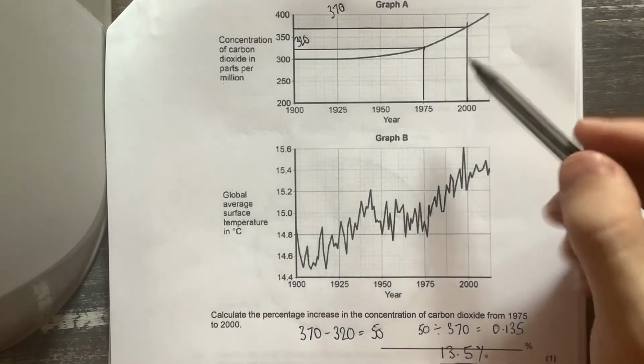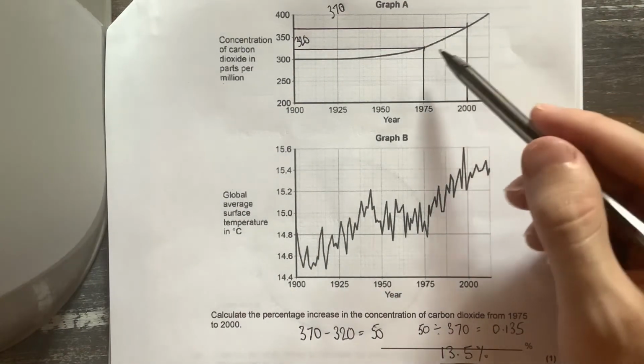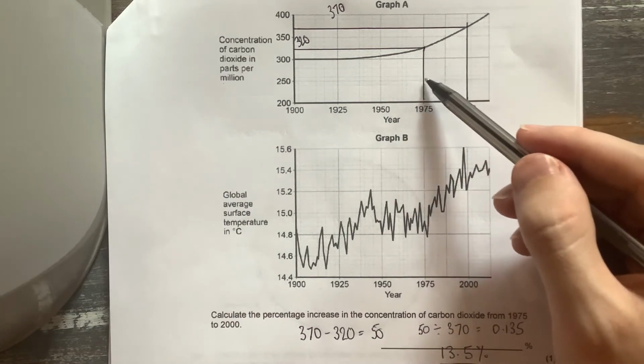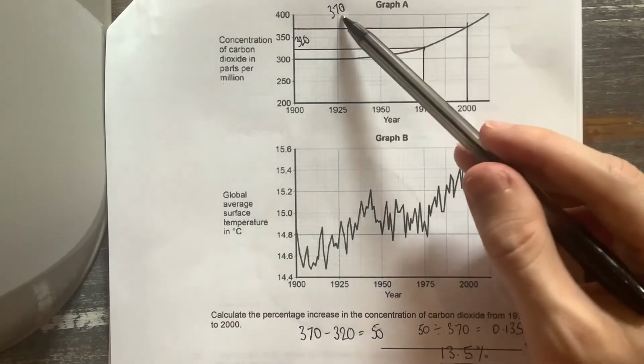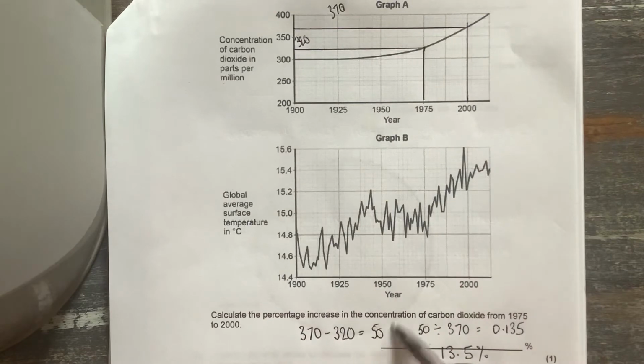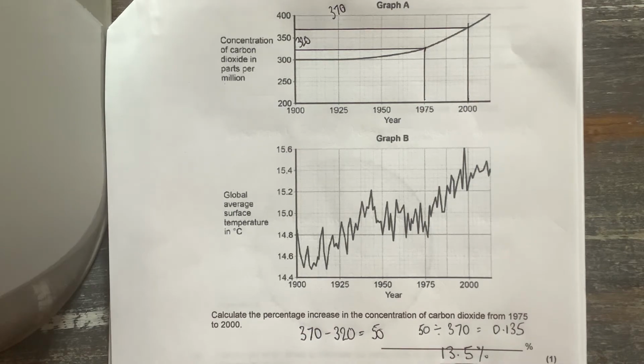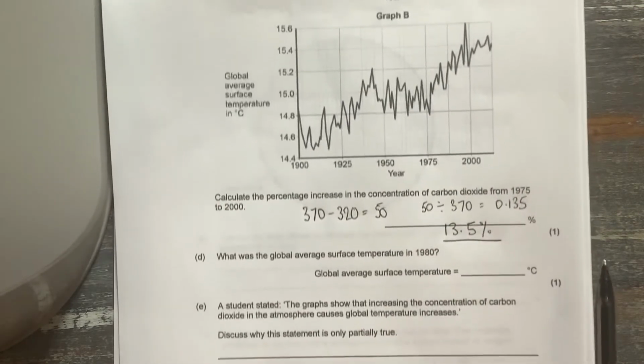So we found the concentration at year 2000, concentration at year 1975, done the biggest take the smallest to get the change, and then done 50 divided by the highest number to get your percentage increase, and you've got 13.5%.